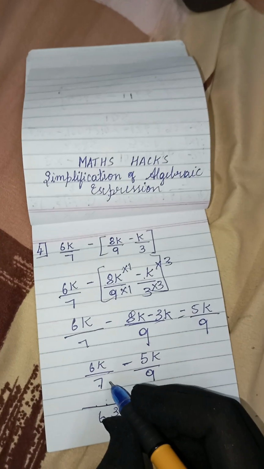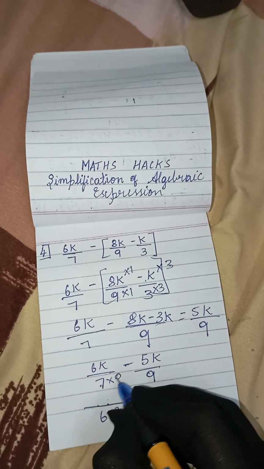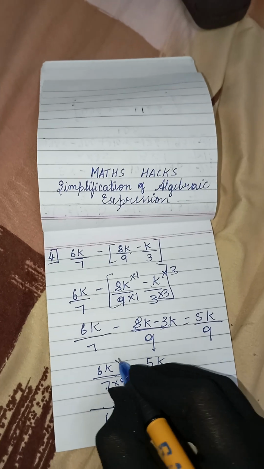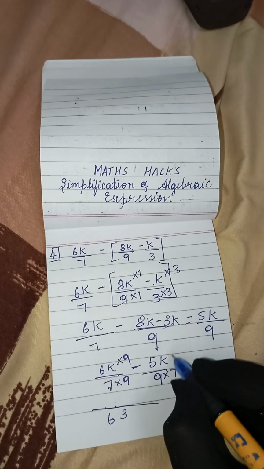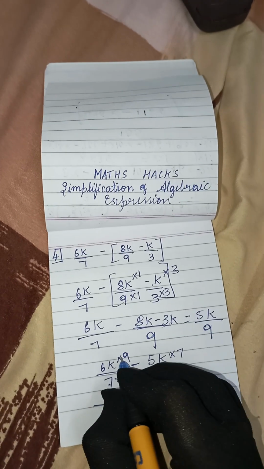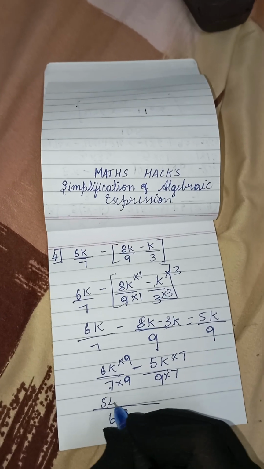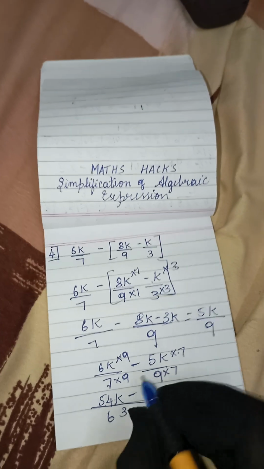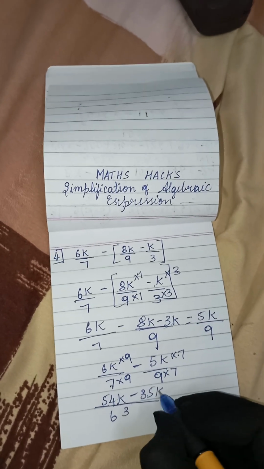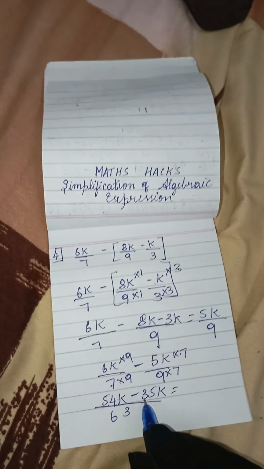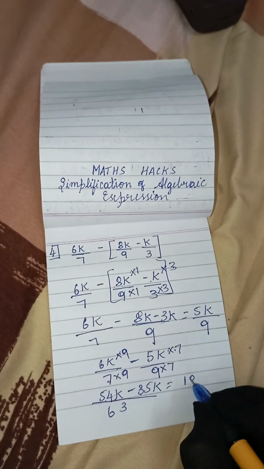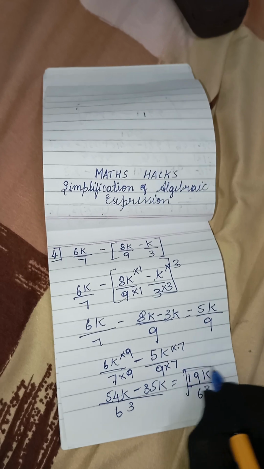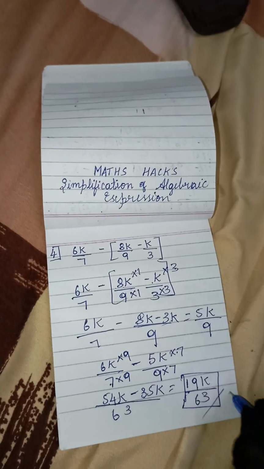7 how much are 63? 7 nines are 63. And 9 how much are 63? 9 sevens are 63. We'll copy the same up, into 9 here, into 7. 6k into 9 is 54k. Minus 5k into 7 is equal to 35k. Now 54 minus 35, we will get the answer as 19k. So 19k by 63 is our final answer.